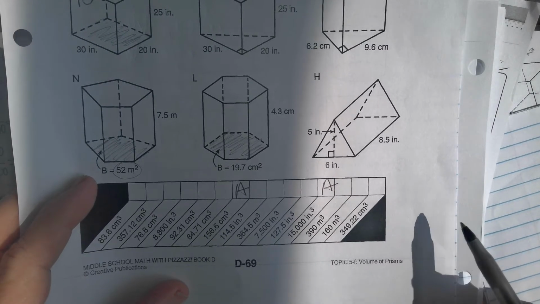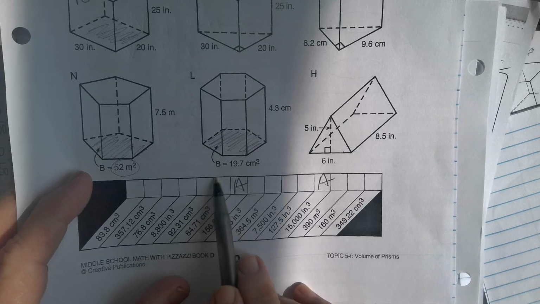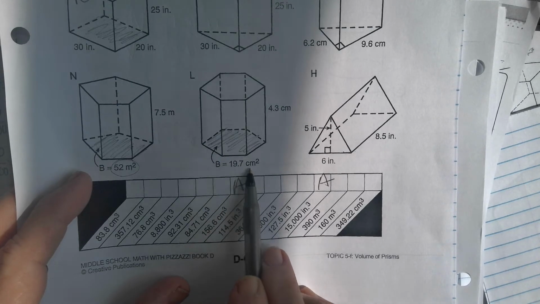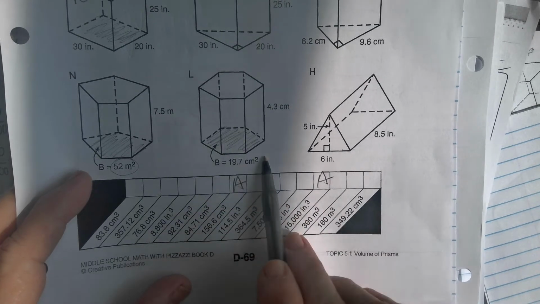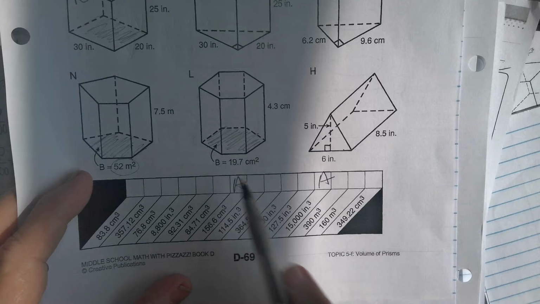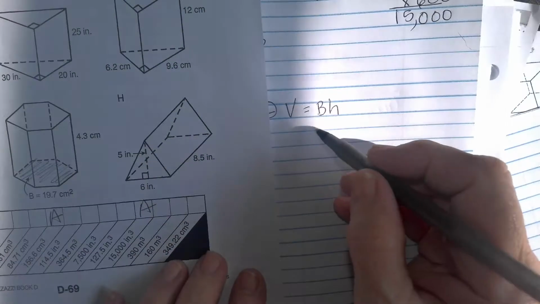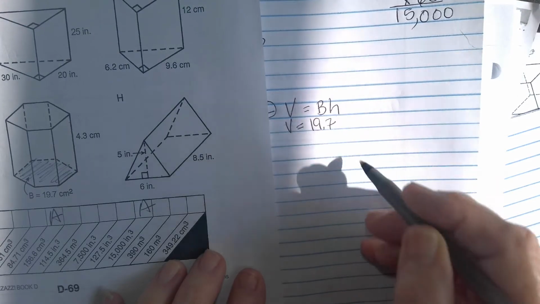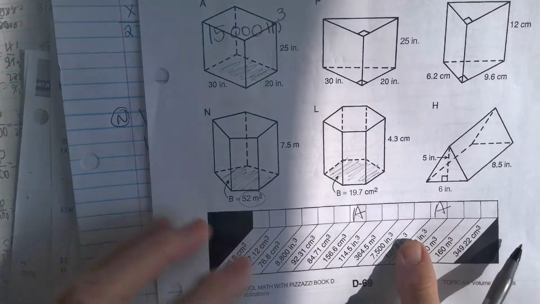No. Normally I would have to, except they put the big B is equal to 19.7 centimeters squared, which means if they already calculated centimeters squared, that means they've already calculated that. So where am I going to put that 19.7? Yeah, as the base area. They already gave it to me. So 19.7 times the height of the prism. What's the height of the prism? 4.3.